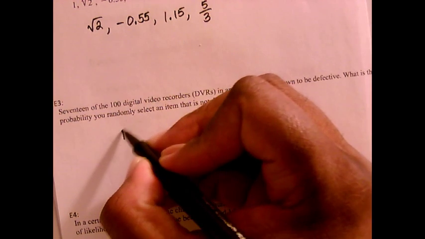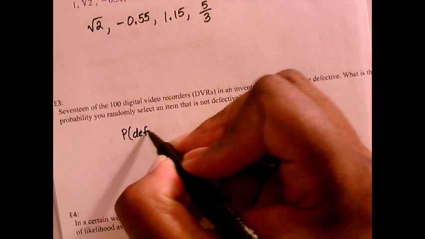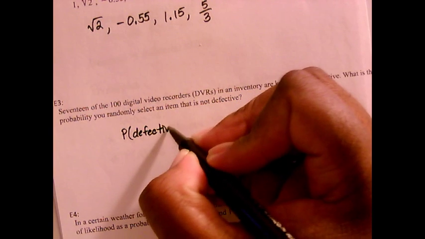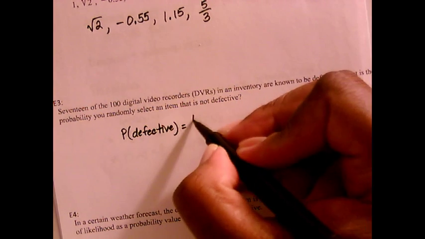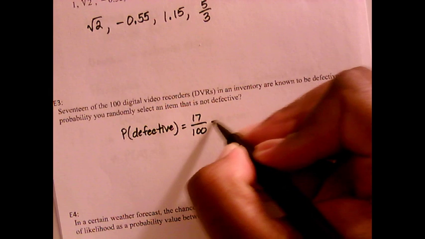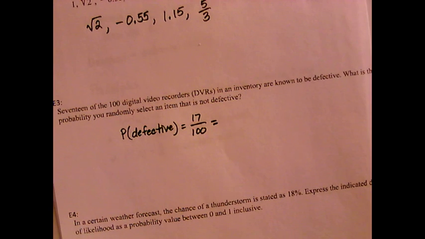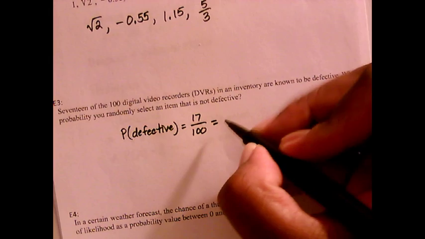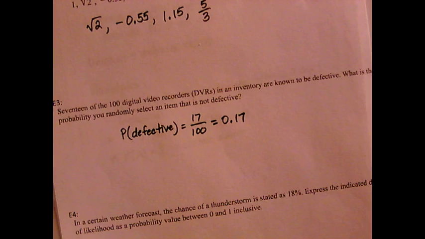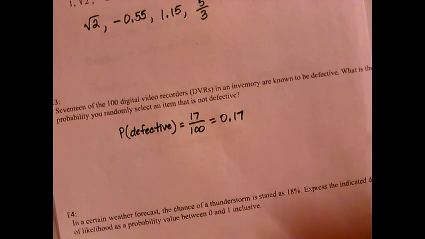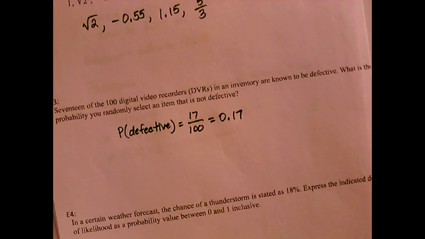Let's find the probability of an item being defective. We know 17 out of 100 is defective, so we have 17 over 100, and as a decimal that will be 0.17. Just do 17 divided by 100 on the calculator and you'll get 0.17.